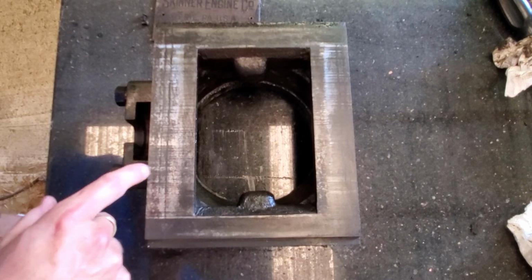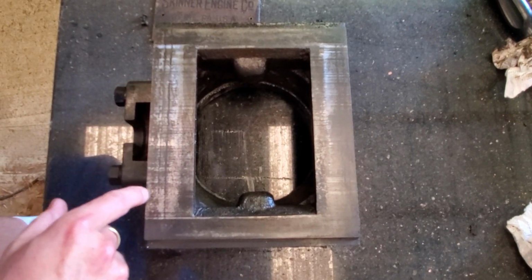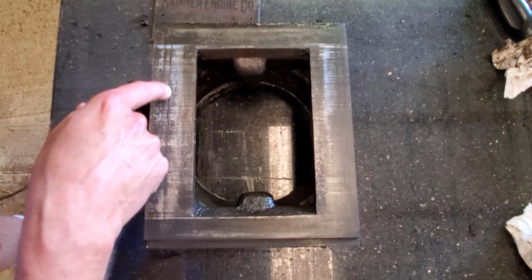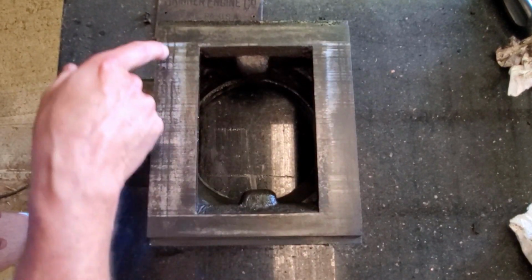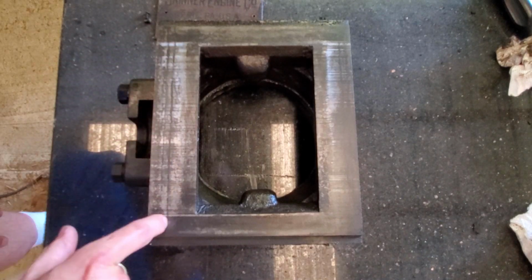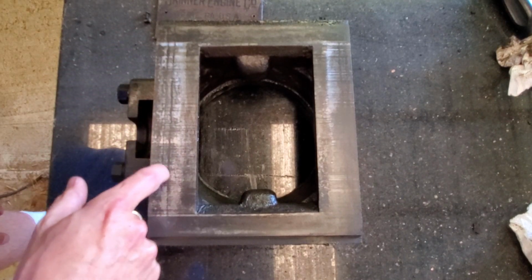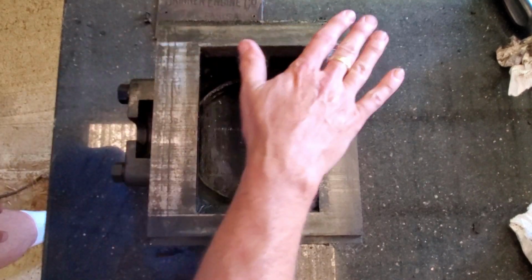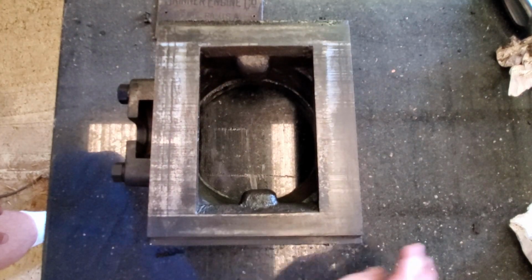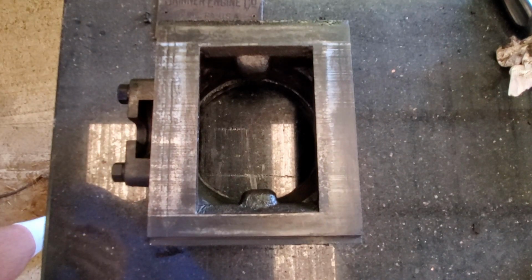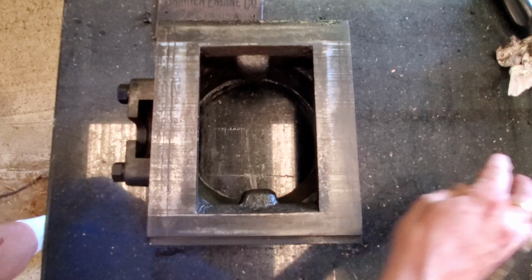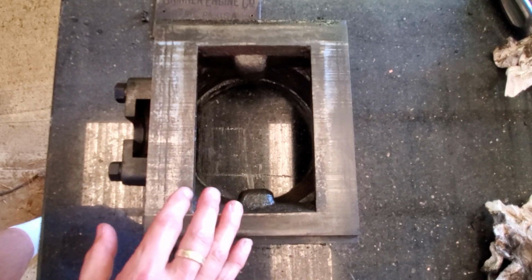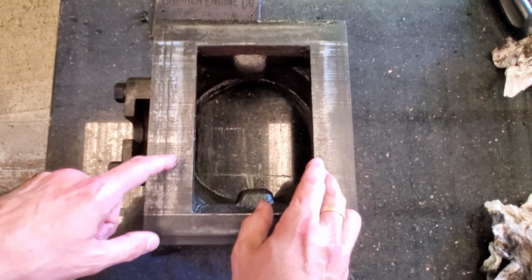Okay, this is the main face of the slide valve. And you can see here that it's got some issues with horizontal scoring on both of these faces, and it's got some vertical pitting. It's really not very deep, but this needs to be resurfaced. And this can be ground, and it does have a flat back surface to reference from, but I'm going to have this ground locally so that this is perfectly flat. And then we will address the face of the steam chest separately.